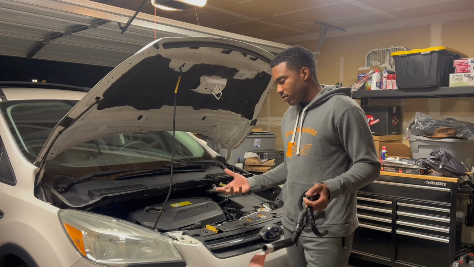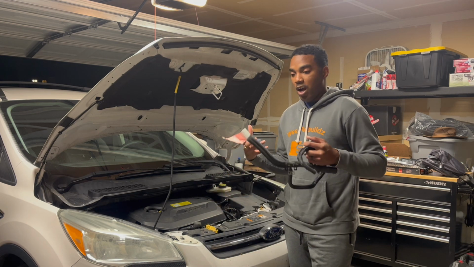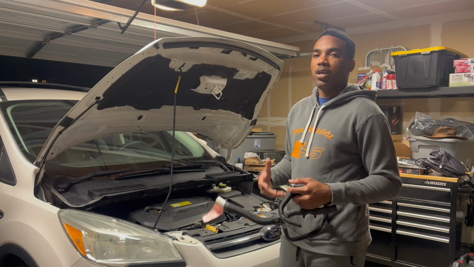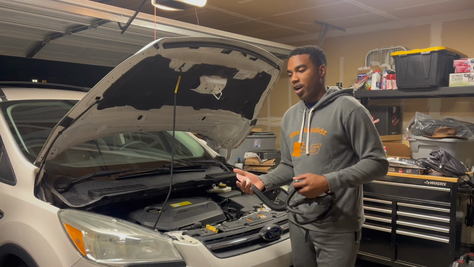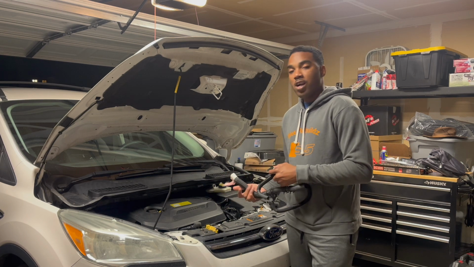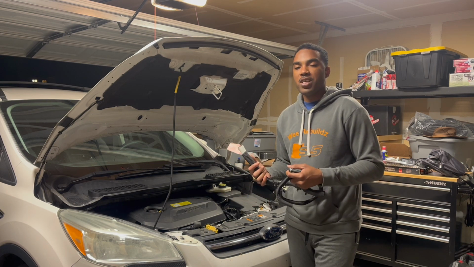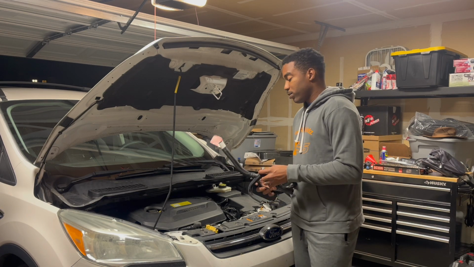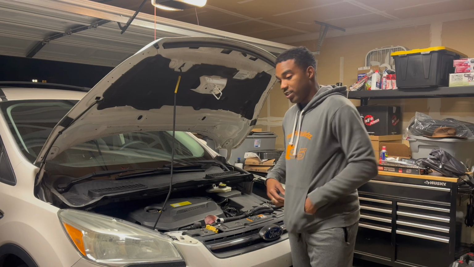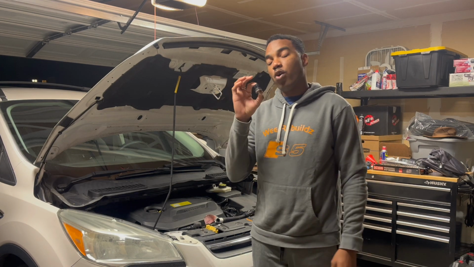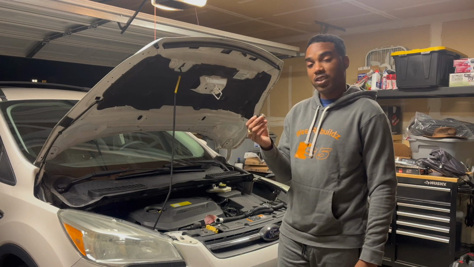As you could see on the intro of the video, it says there's a P0106 code. That's pretty much a sensor on the low side, this sensor. So hopefully this fixes the problem.